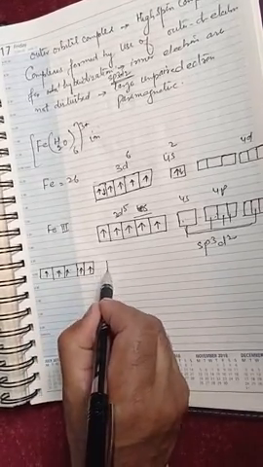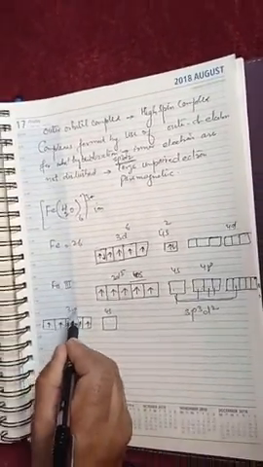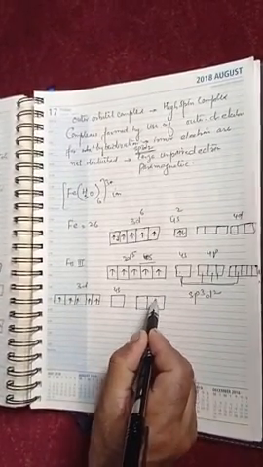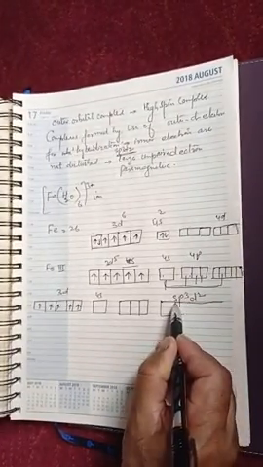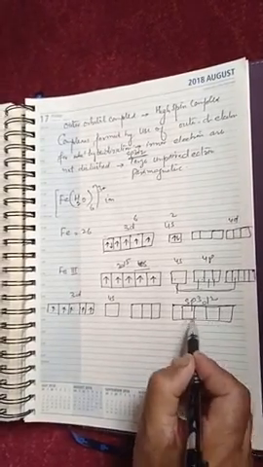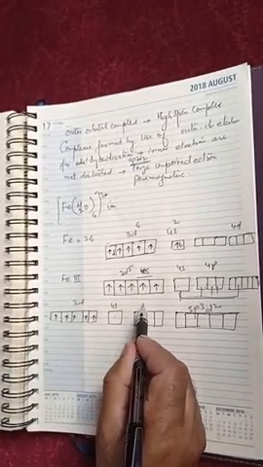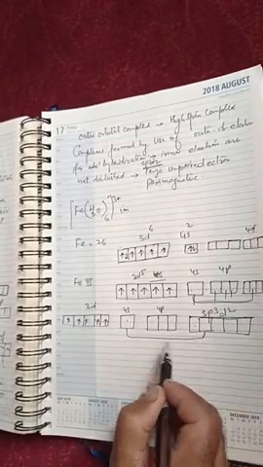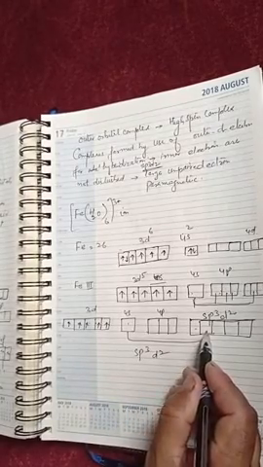The 4s orbital is vacant, 4p is also vacant, and 4d has five orbitals. Now this 4s, 4p and two 4d orbitals undergo hybridization, so it is sp3d2, because only two orbitals from the 4d are used.